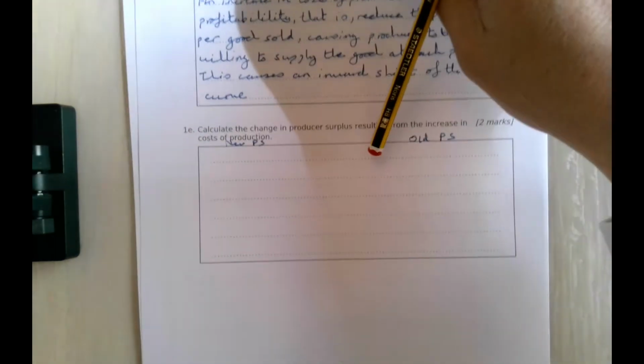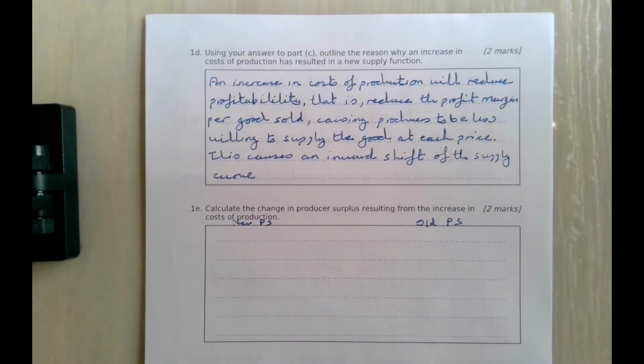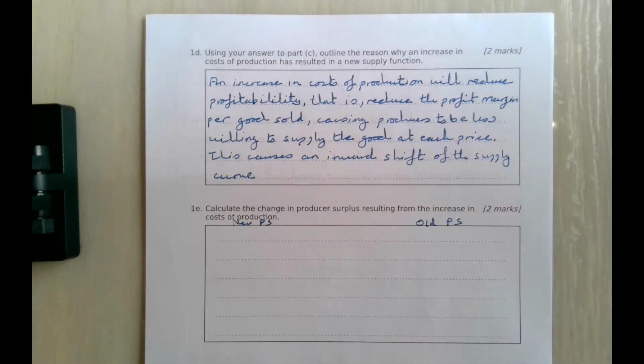Excellent. Now the next thing here is this. Using your answer to part C, outline the reason why an increase in the cost of production has resulted in a new supply function. An increase in the cost of production will reduce the profitability to the firm. What we're saying is that it will reduce the profit margin, the percentage of profit per good sold, causing producers to be less willing to supply the good at each price.